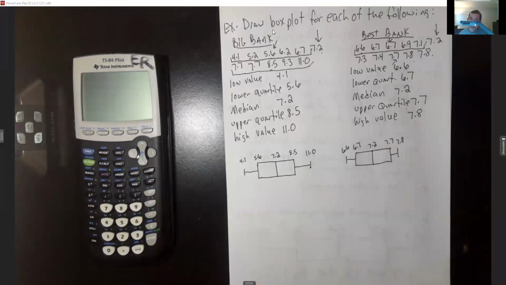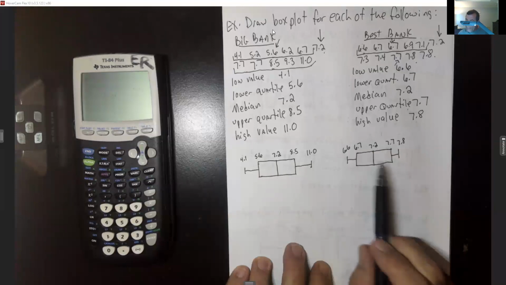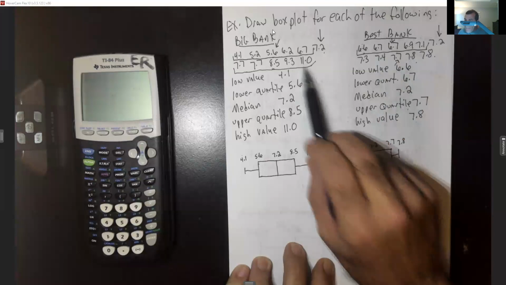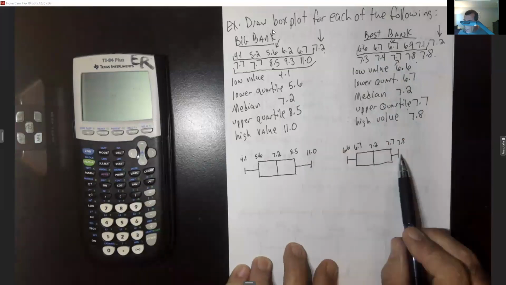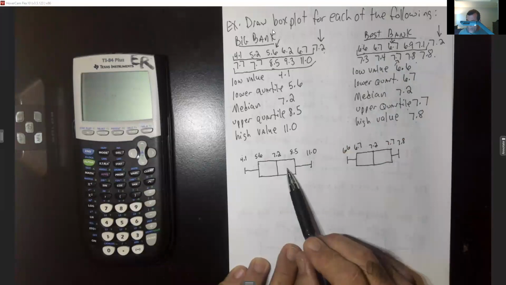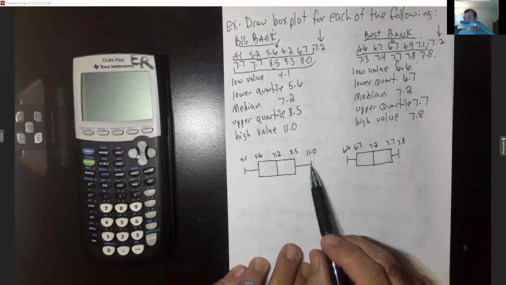So if I wanted to know stuff like which bank might have had happier customers, and I know these are the waiting times in line, I might think that the Best Bank, since it had the same average wait time as the Big Bank, would have the happier customers, because it looks like the longest anybody waited in line at the Best Bank was 7.8 seconds. To where over here, you had a few slightly large waiting times at the 8.5 and up to the 11.0 even.